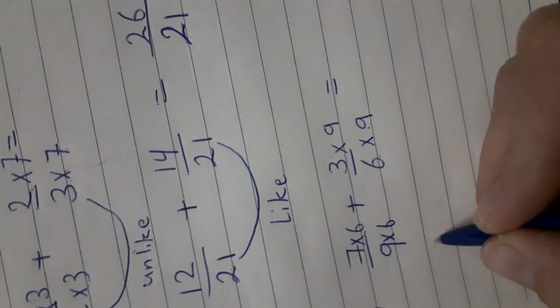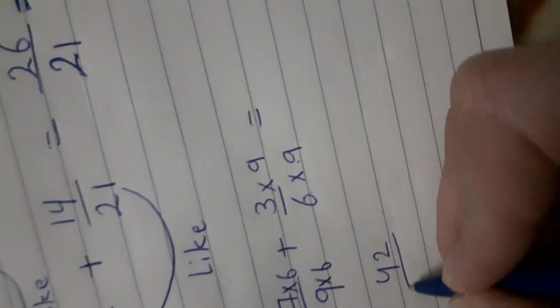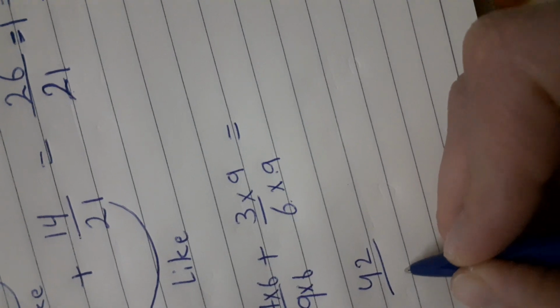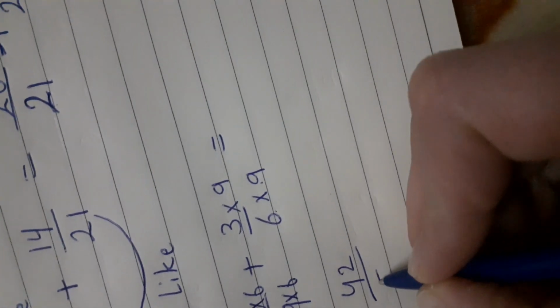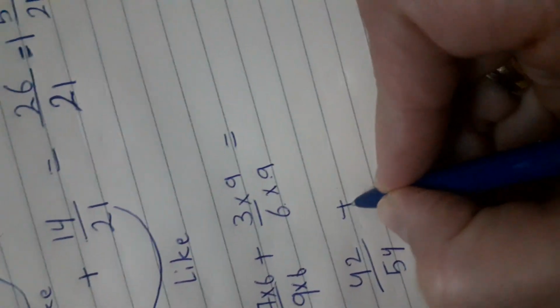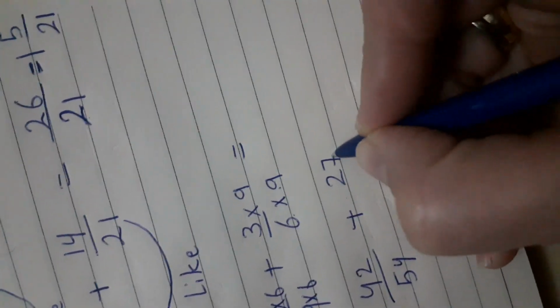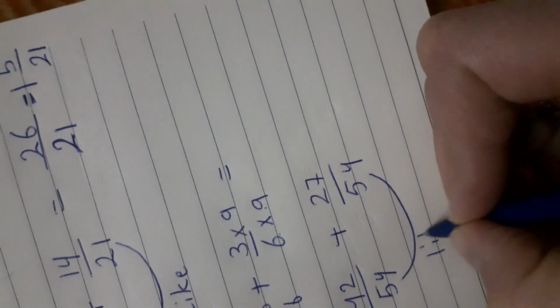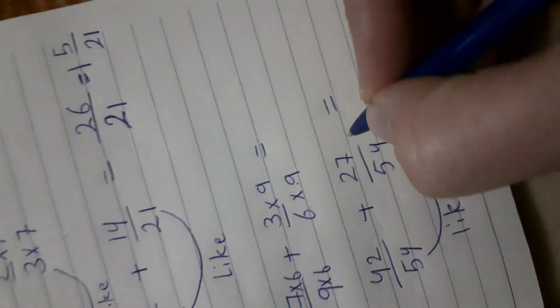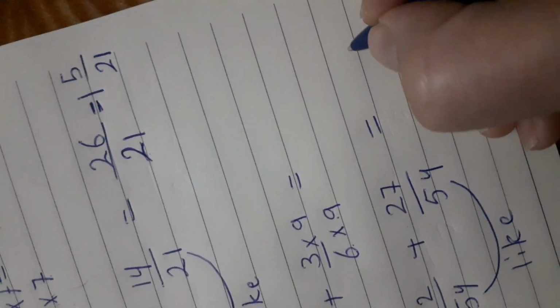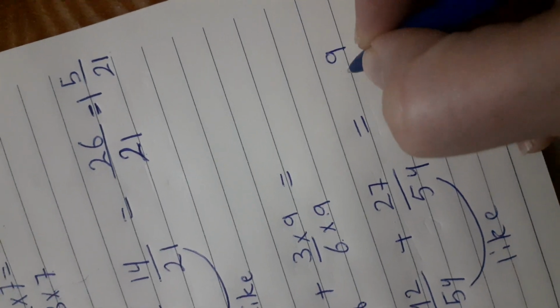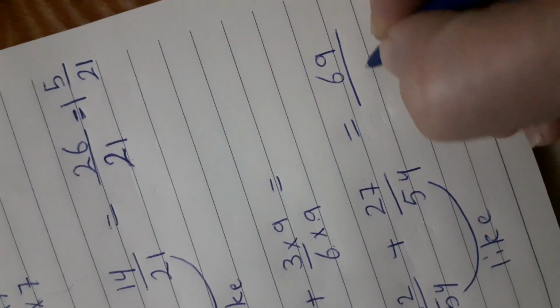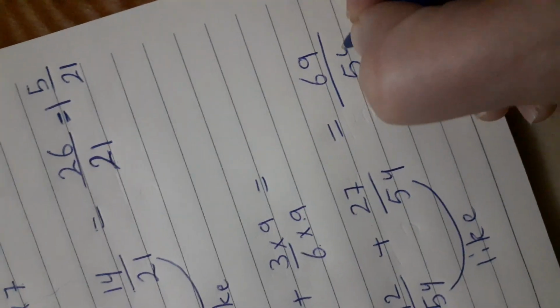Now 7 times 6 is 42 out of 6 times 9 is 54, plus 27 out of 54. We have now like denominators. Add the numerators. 42 plus 27 is 69. So 69 out of 54.